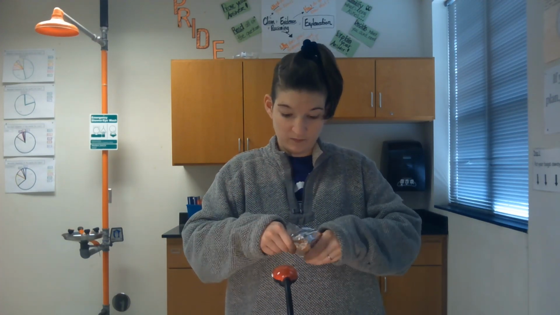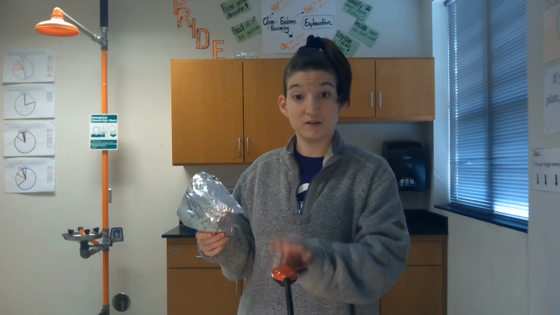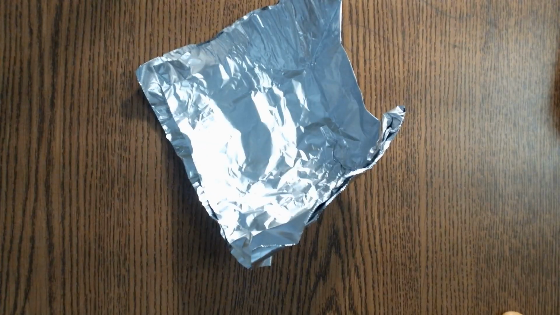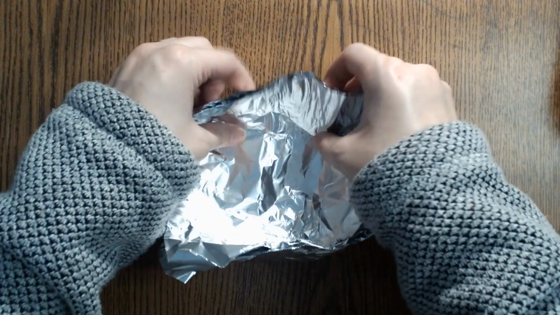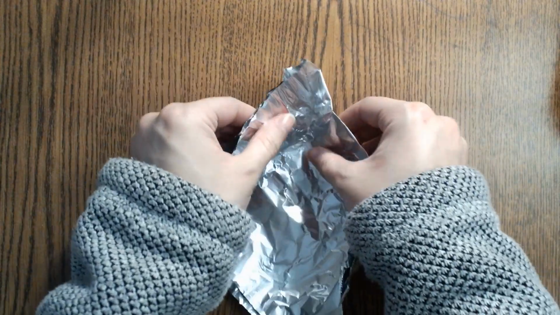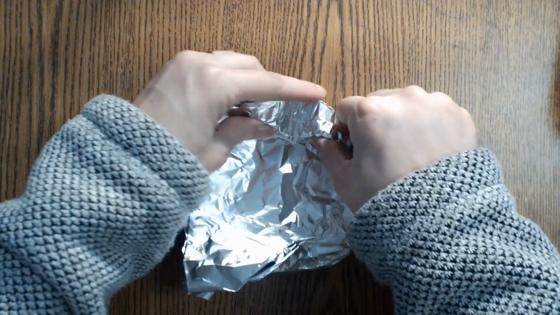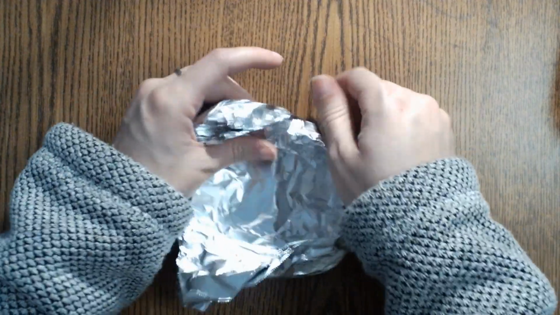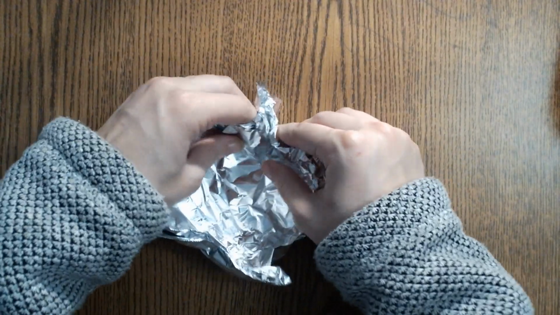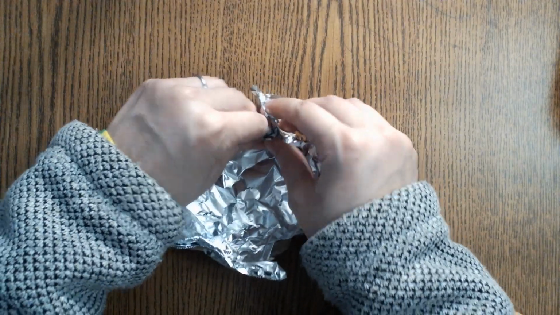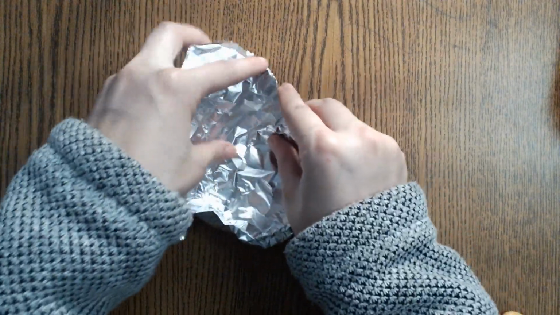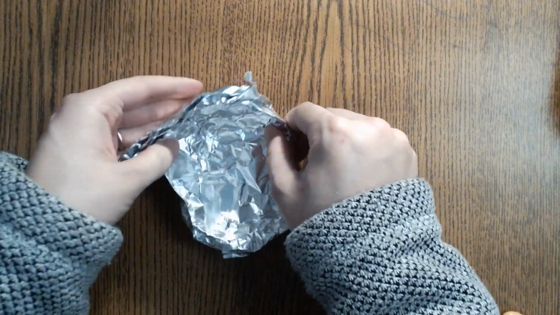And then that way, I have a simple little bowl. As you can see, I'm just folding up the edges and putting the corners together, and I'm making my little aluminum foil bowl, okay? So I'm gonna just squeeze those edges together.